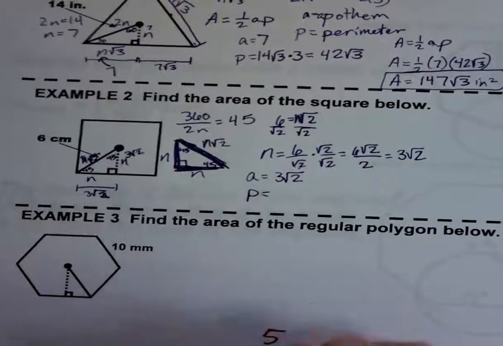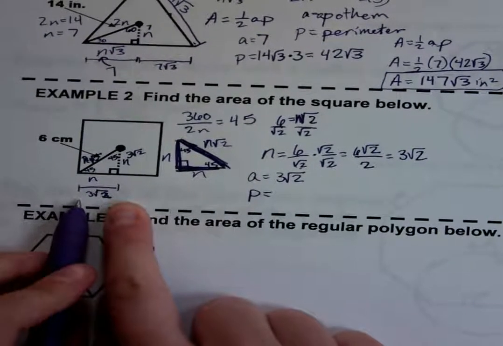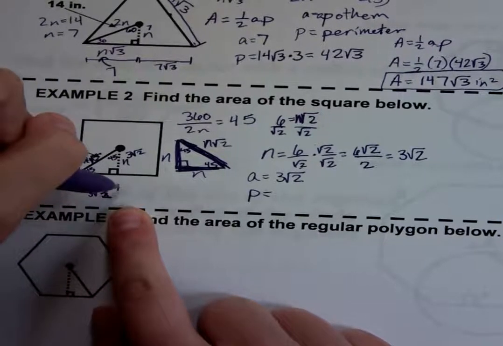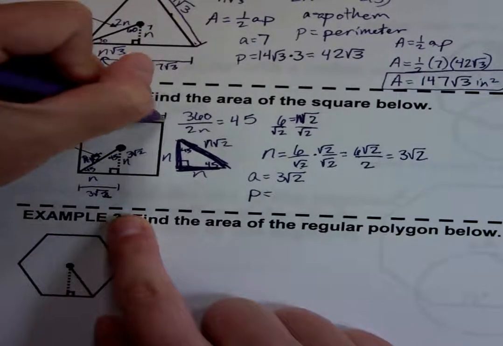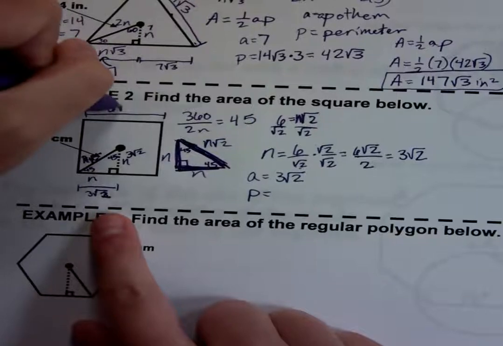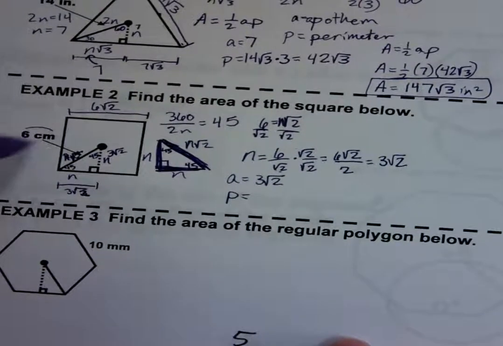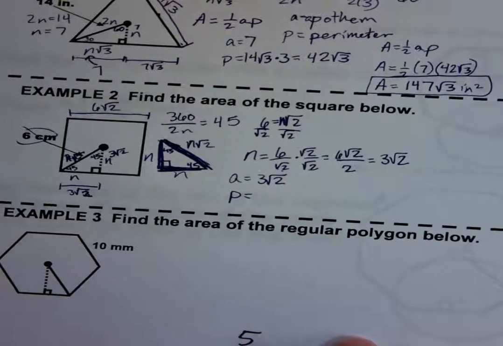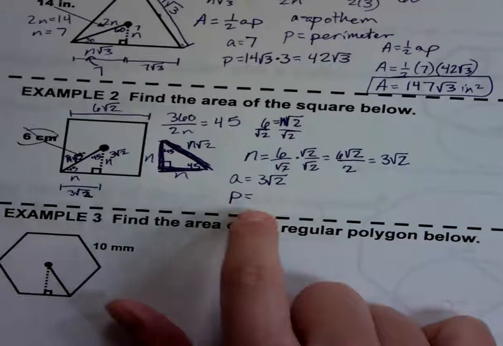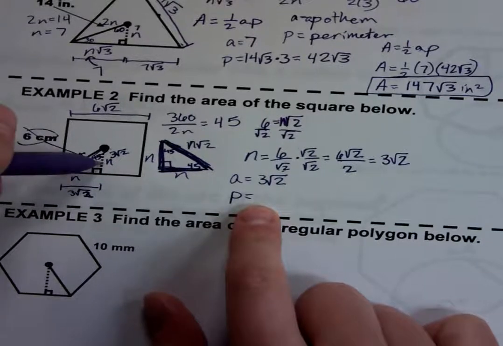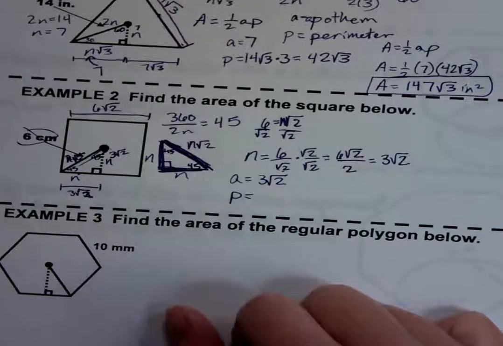Our perimeter, half of one of the sides, 3 root 2. So if we're trying to find the whole thing, we need to double 3 root 2. So 6 root 2. So are we using this 6 anymore at all? No, we're not using it anymore. All we care about is the apothem and the perimeter. We just use this 6 to solve for those two things.